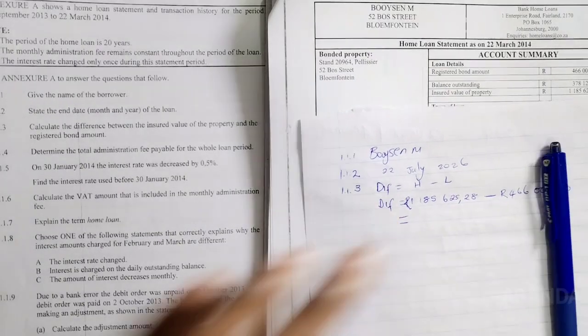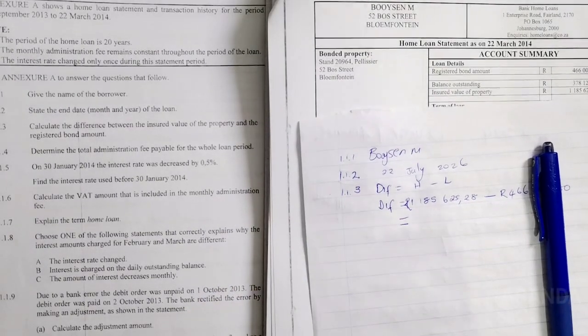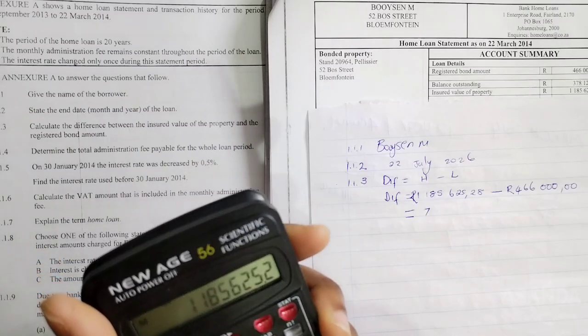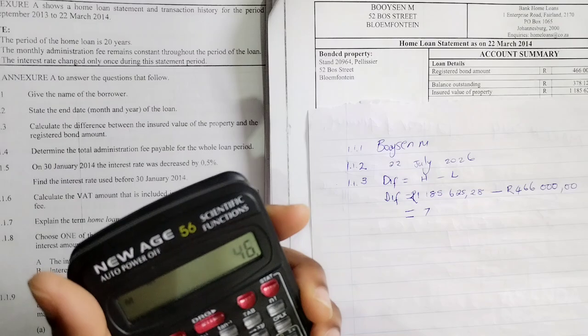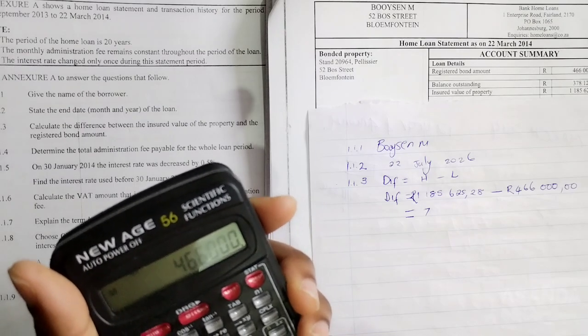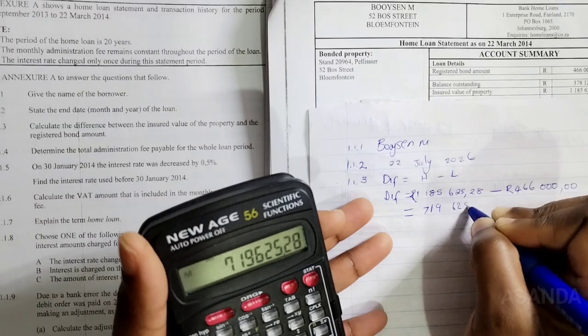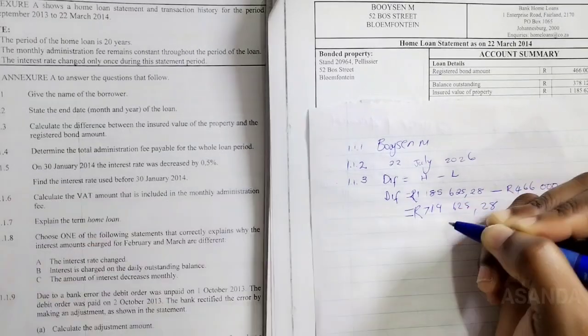And we keep our calculator close by. 1,185,625.28. Be careful here because I make a lot of mistakes. Minus 466,123, and voila, 719,625.28 rands, and that is the difference.